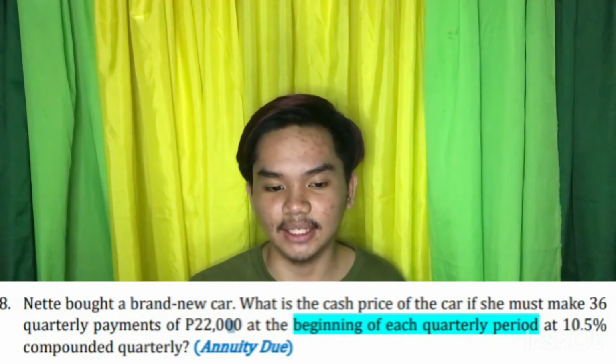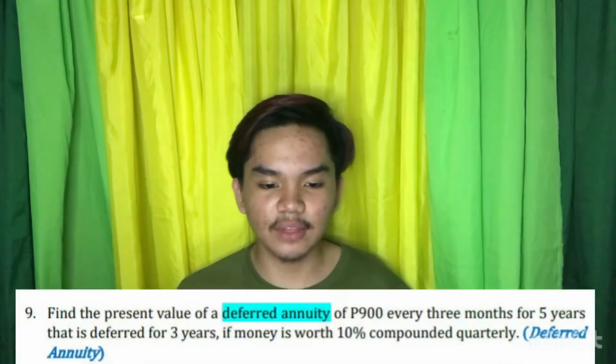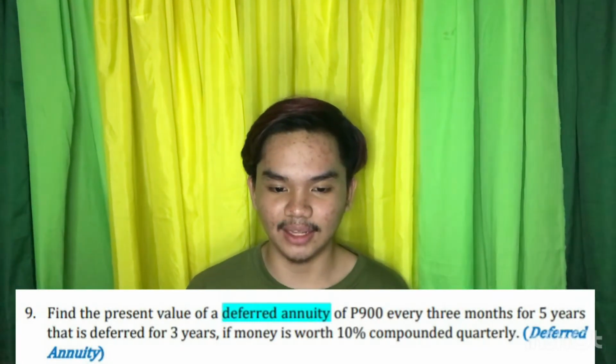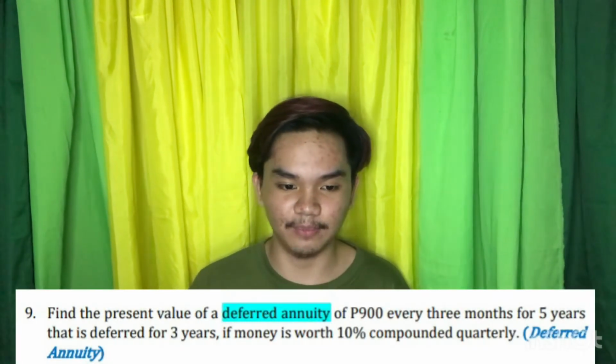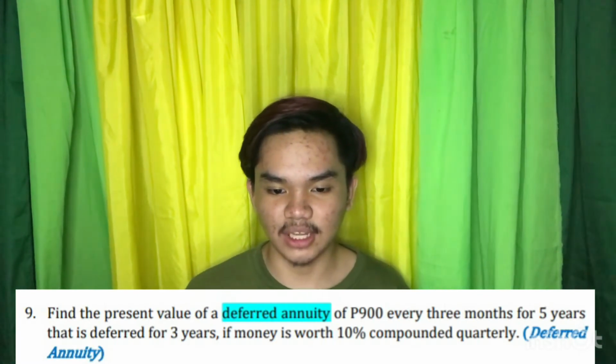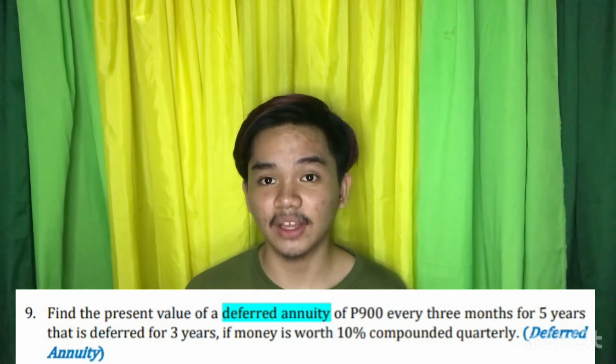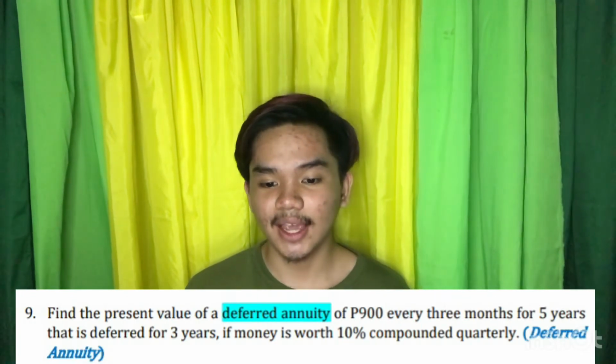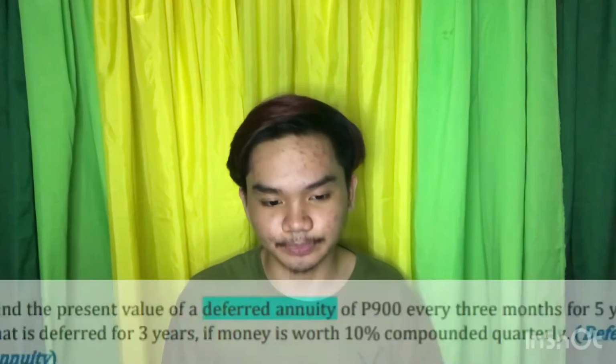Yan. So, beginning, simula. So, find the present value of a deferred annuity of 900 pesos every 3 months for 5 years. That is deferred for 3 years if money is worth 10% compounded quarterly. So, meron na naman tayong nabasang deferred annuity. So, it is considered as deferred annuity.